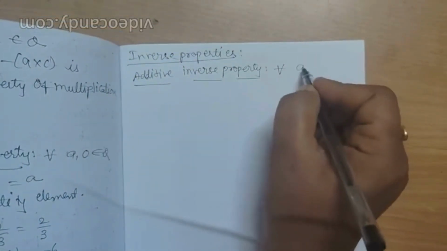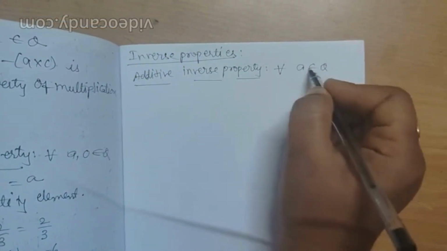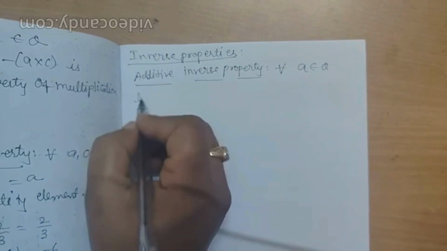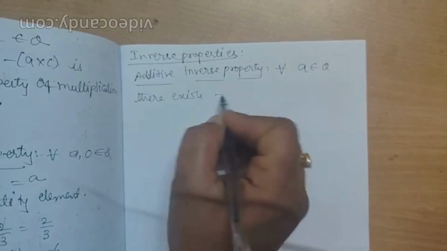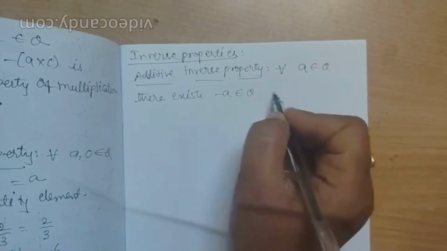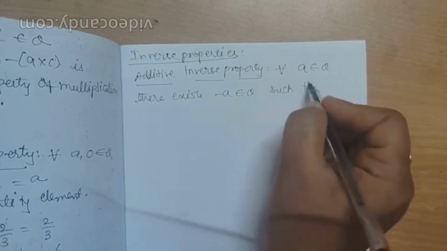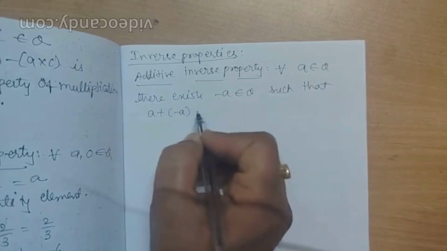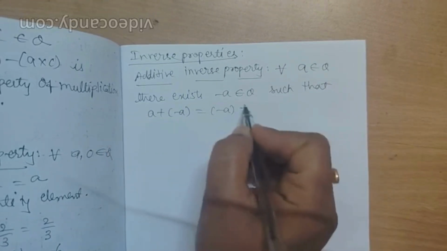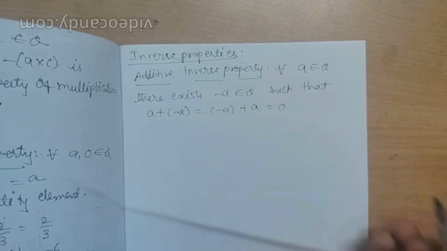For all a belongs to Q, there exists minus a belongs to Q such that a plus (minus a) is equal to minus a plus a is equal to 0.